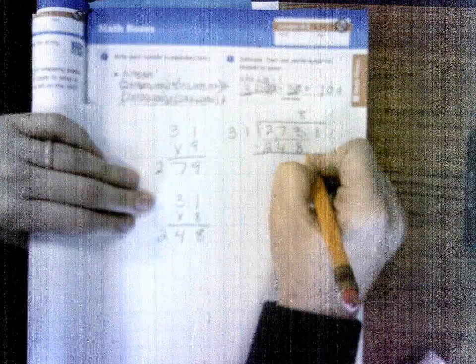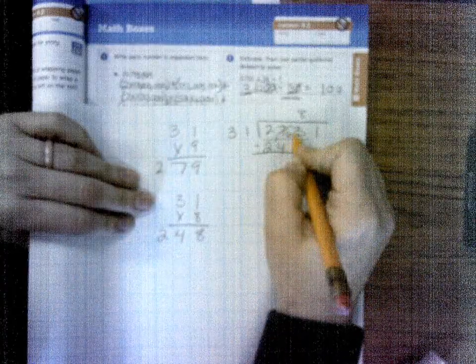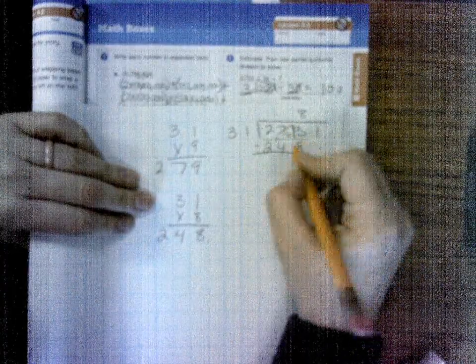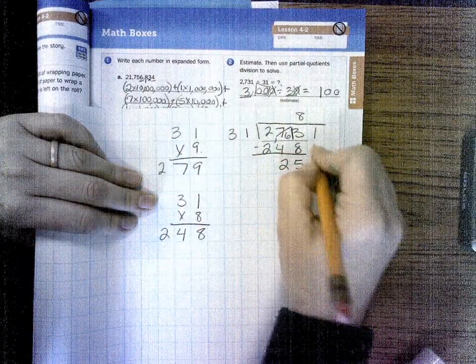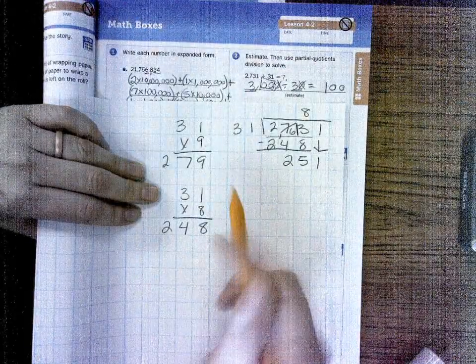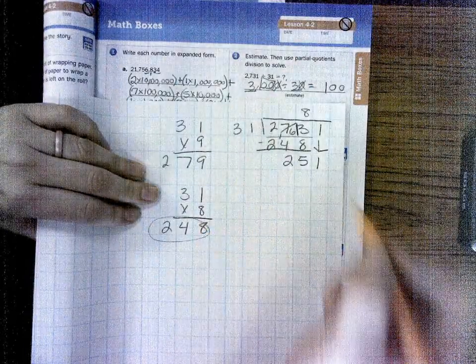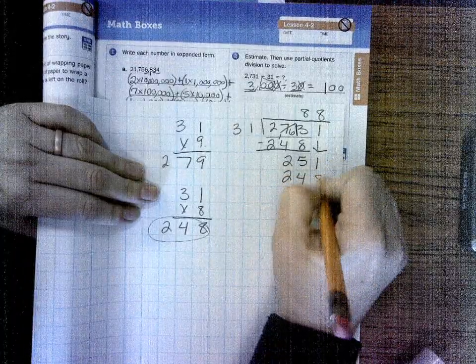Now I need to subtract. Please remember to regroup. 13 minus 8. Bring down the 1. Now I have 251, which I know is going to be over here on this 8. Dirty monkeys smell bad.